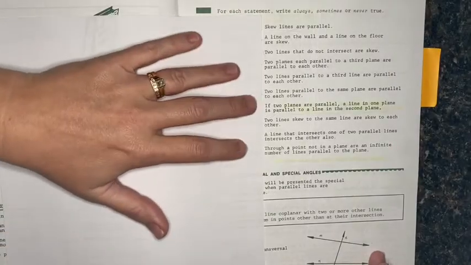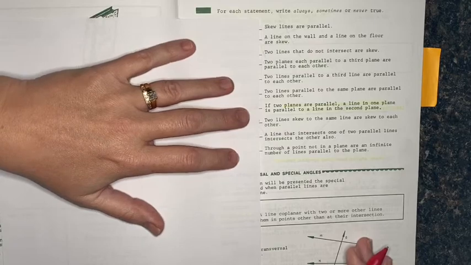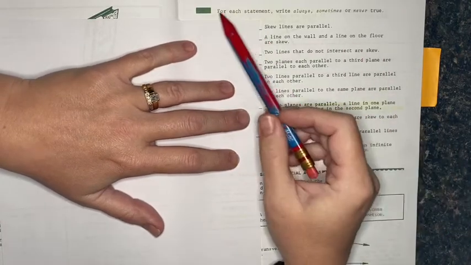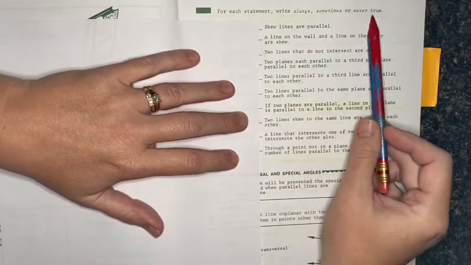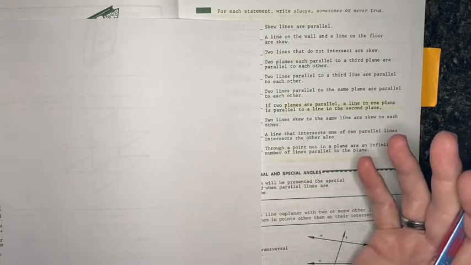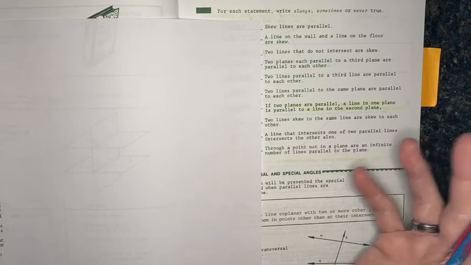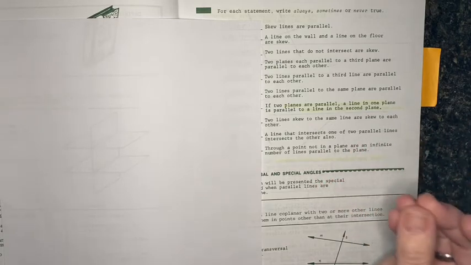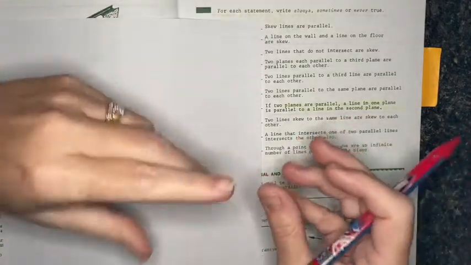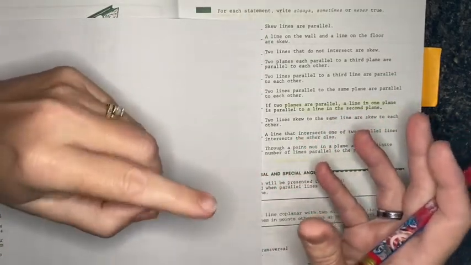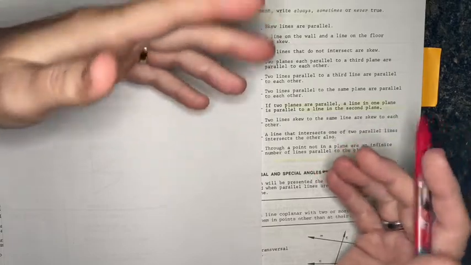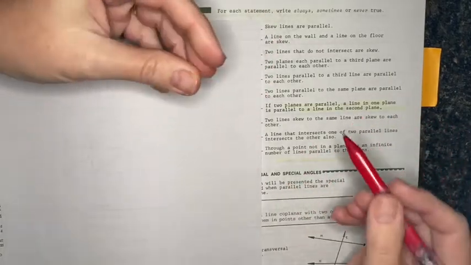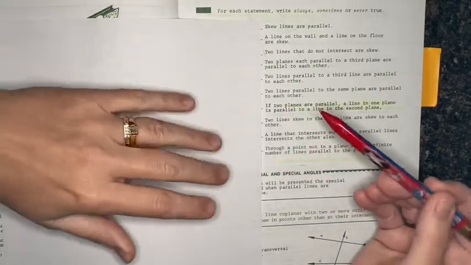Now, I want to look at the problems on page 41. Your directions are, for each statement, write always, sometimes, or never true. These problems are kind of complicated sometimes. They really are trying to get you to think hard about what they're saying, because a little bit of untruth can make something untrue. So they're trying to make sure that when we do proofs, your statements are flawless, absolutely truthful, 100%.